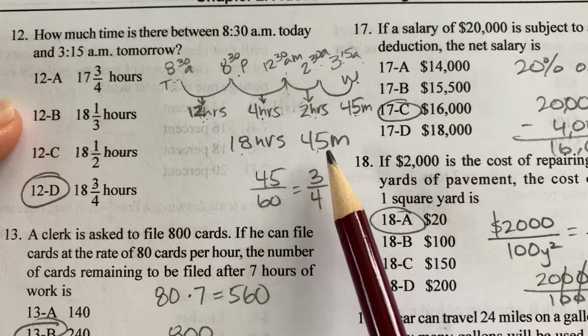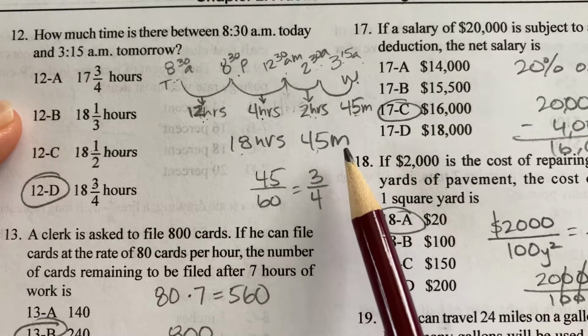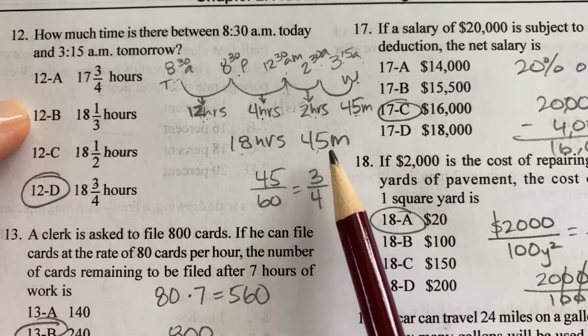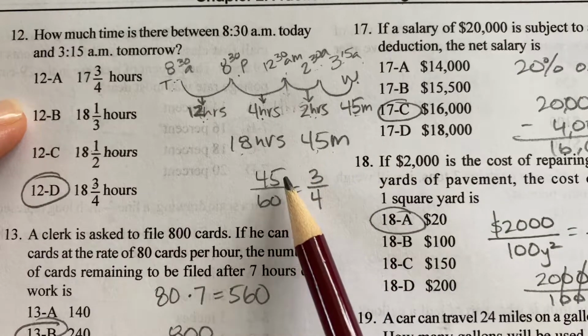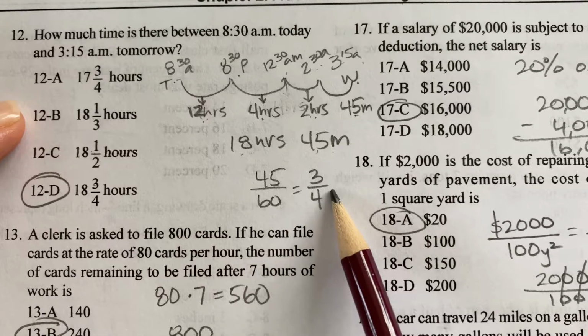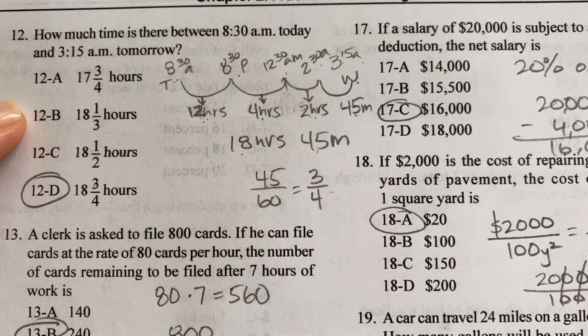Now let's talk about how we can change this into a fraction. So 45 minutes, remember it's out of 60 because there's 60 minutes in an hour. So 45 minutes out of 60 would be 3/4. So your answer is delta.